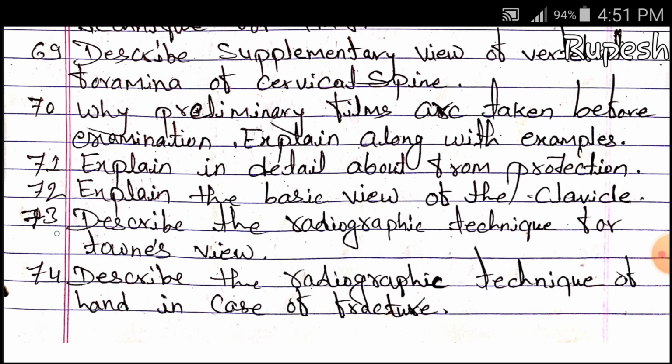Question number 73. Describe the radiographic technique for Towne's view.